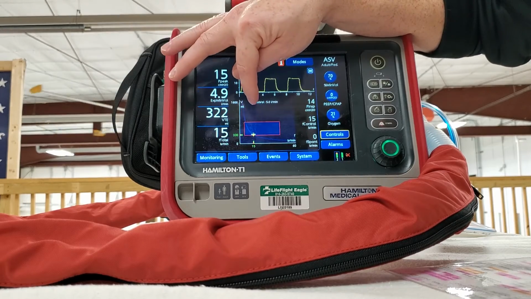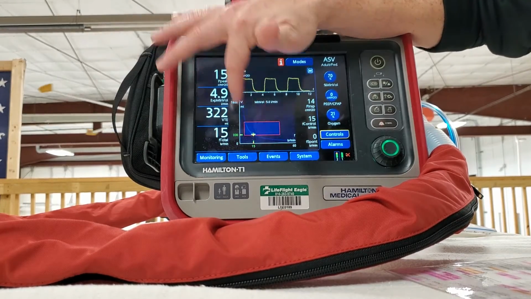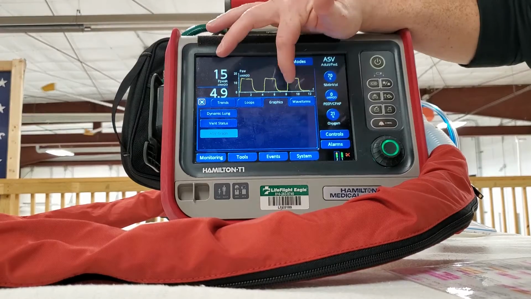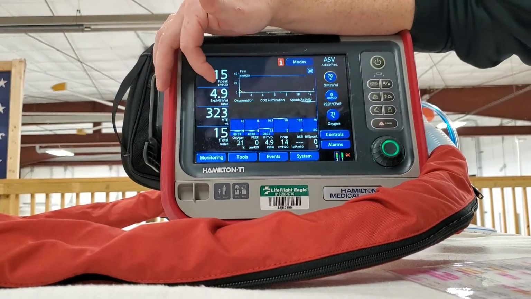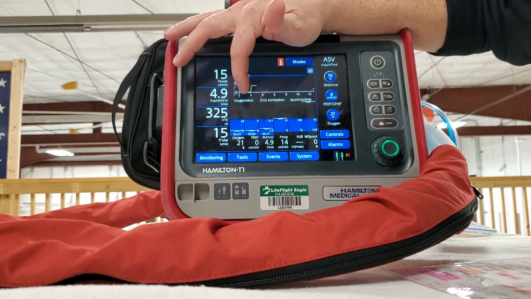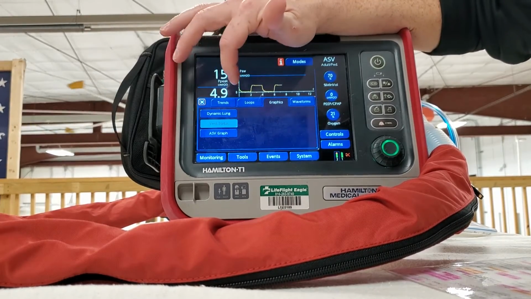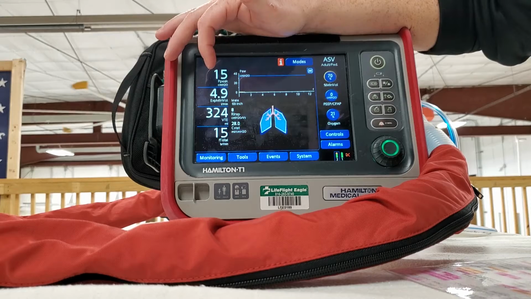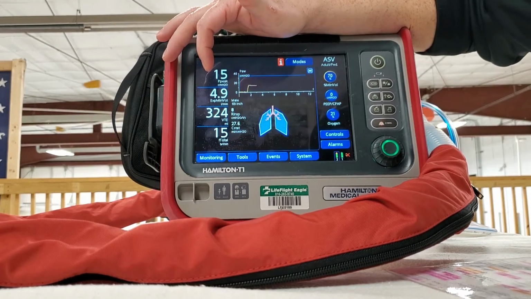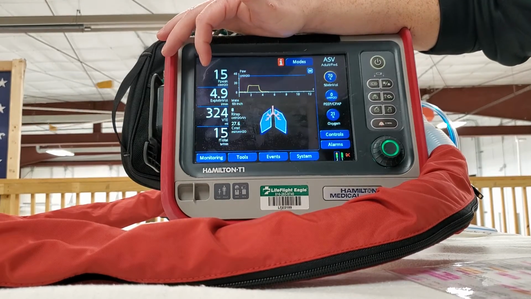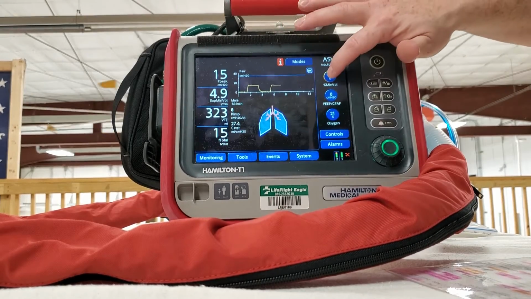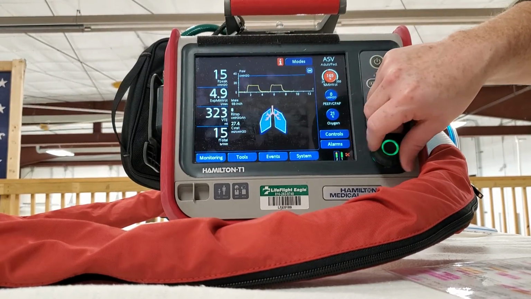Now this is an ASV graph, so you're only going to see it in ASV, but you can do vent status. I don't really know much about that. I don't use it in the dynamic lung. So let's crank this baby up. See what happens if we do this.